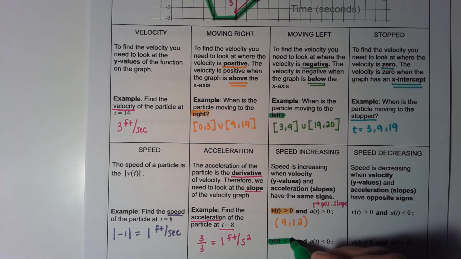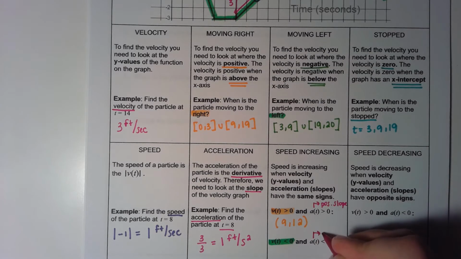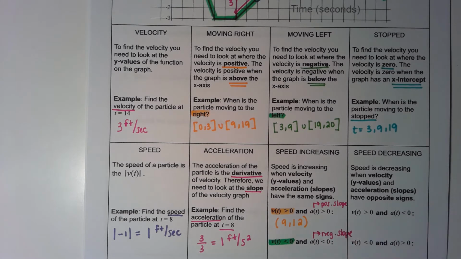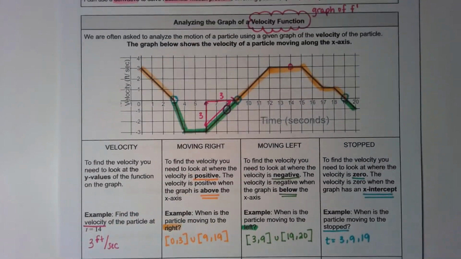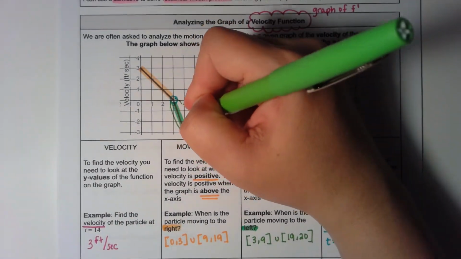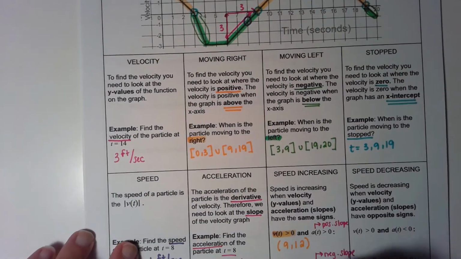So if my velocity is negative, it means I'm looking at the parts of the graph that are below, and then acceleration being negative means I'm looking for where those parts of the graph have a negative slope. So where am I below and also have a negative slope? And that's going to be right here as well as right here. So there's going to be two parts. So I'm going to say from 3 to 4 and also from 19 to 20.